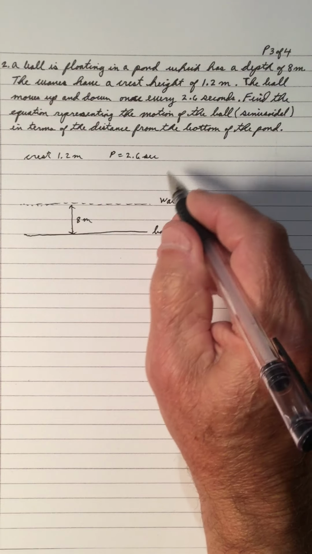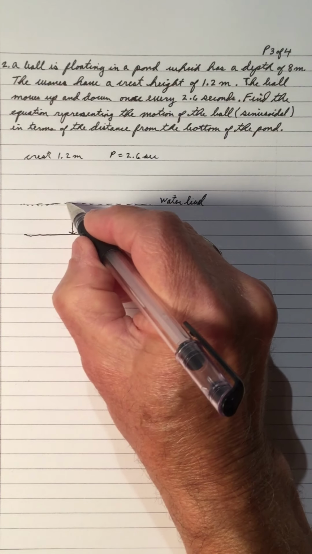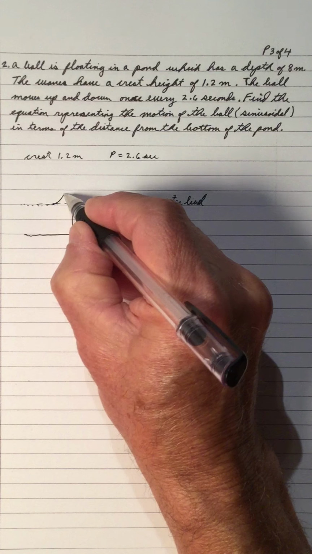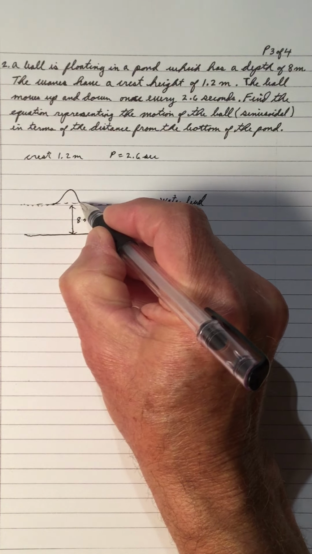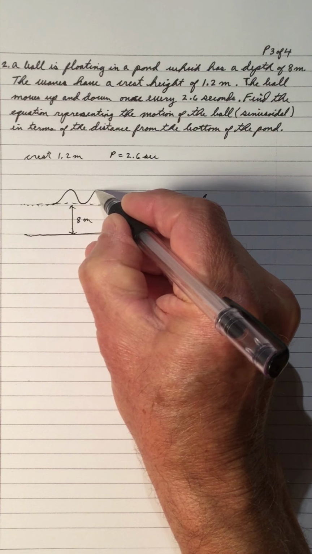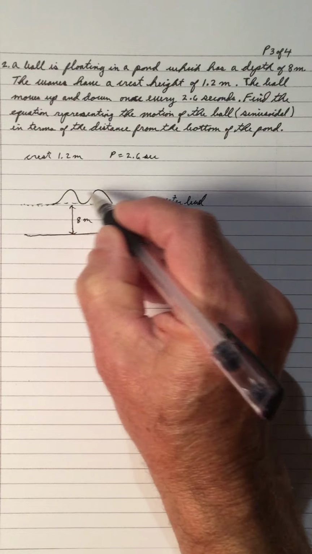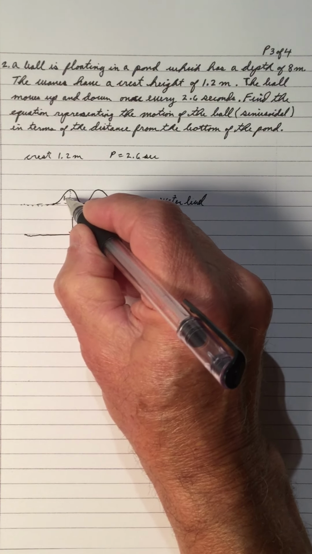And the ball is floating up and down. So pretend the ball is right here. The ball goes up, hits the height, comes down to the water, and goes up again. So the ball has this motion. What happens is that this is the crest height, so this is 1.2.